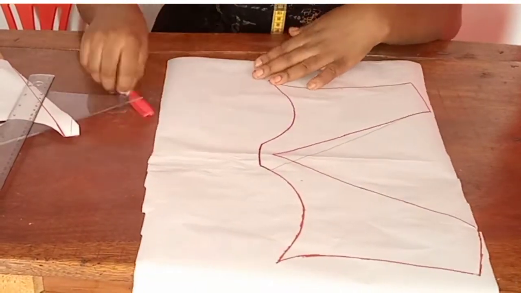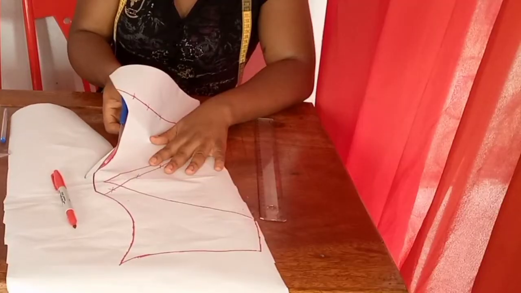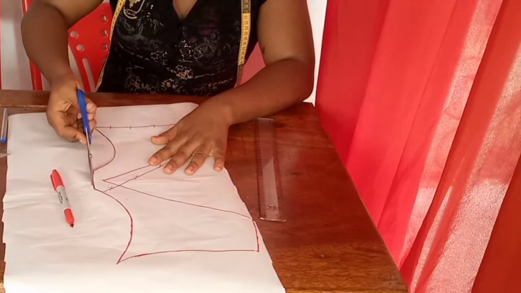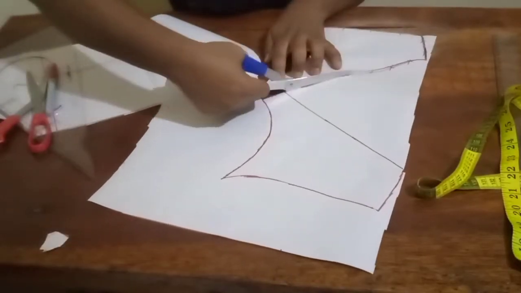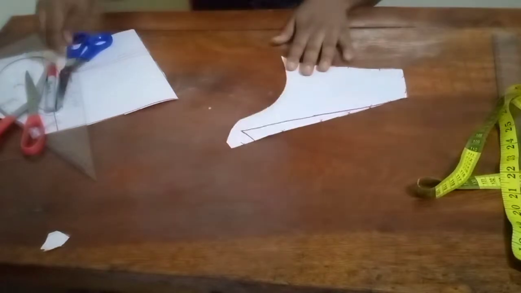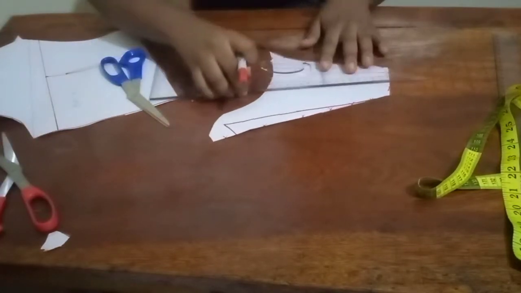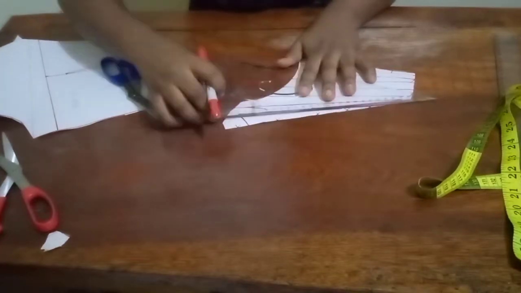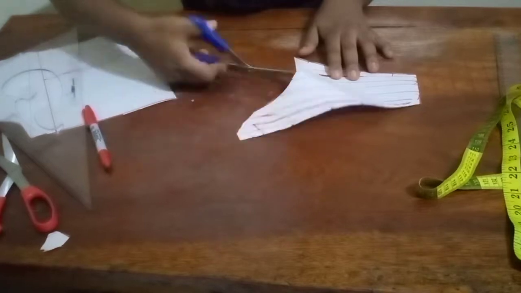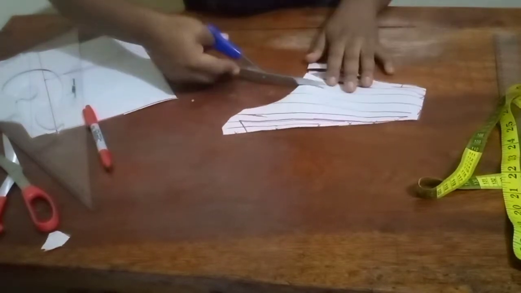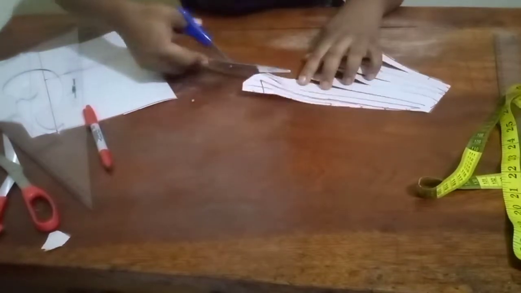Now I'll determine the width of my crisscross by drawing a diagonal line that crosses to this other side of the yoke. I'm marking a series of X to indicate my cutting plan. Now after cutting, I'll draw a series of vertical lines on the yoke and I'll cut through them so I can have some gathers. This will also be repeated on the back yoke.